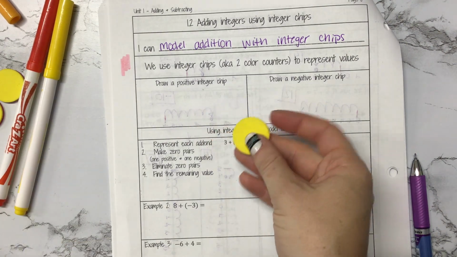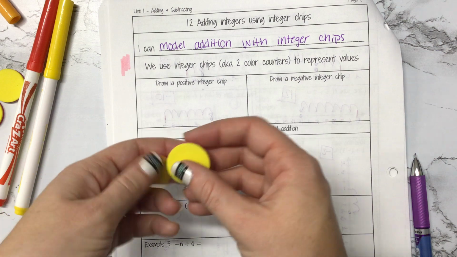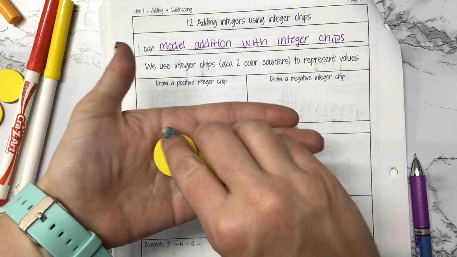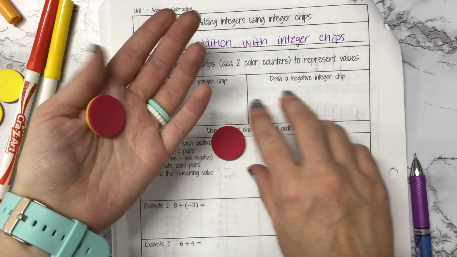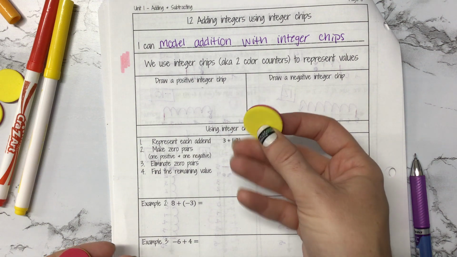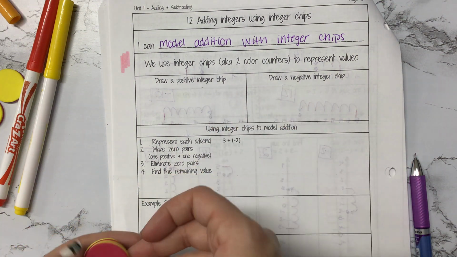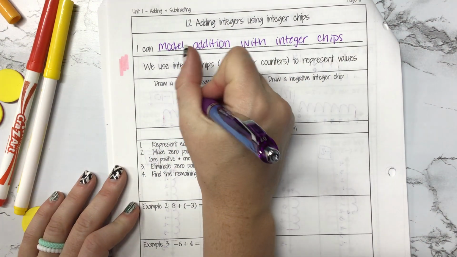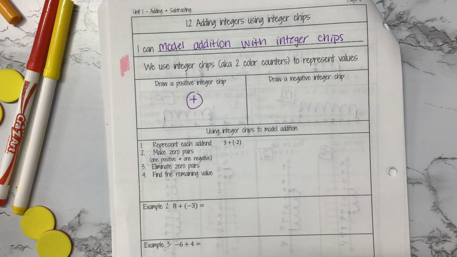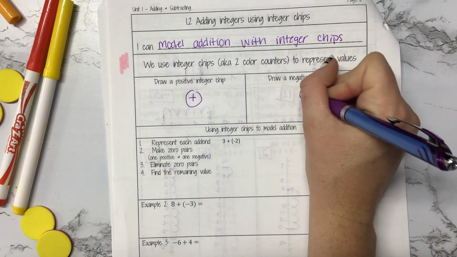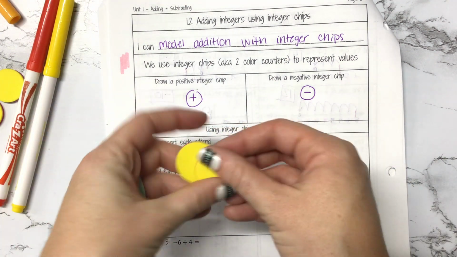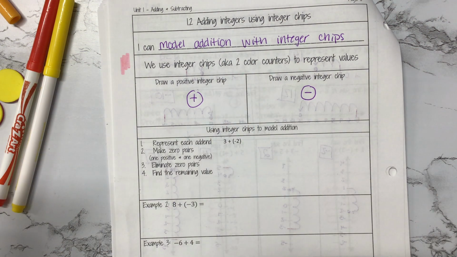So, these are integer chips, and they represent numbers. So if this is 2, I have 1, 2, okay? The red side means negative. So this is +1, the red side is -1, okay? How we draw them is just a circle with a plus sign for a +1 and a circle with a minus sign for a negative chip. So you won't always have these physical ones, but you can always draw some on the side of your paper. You always have that strategy.